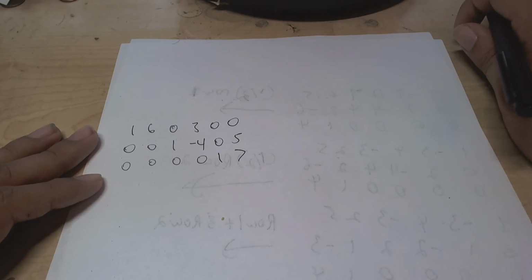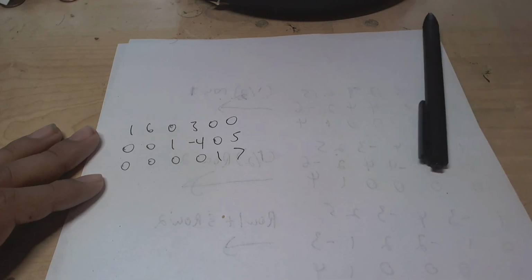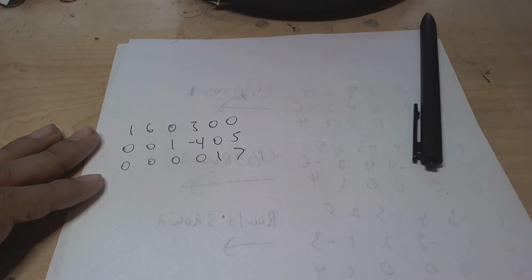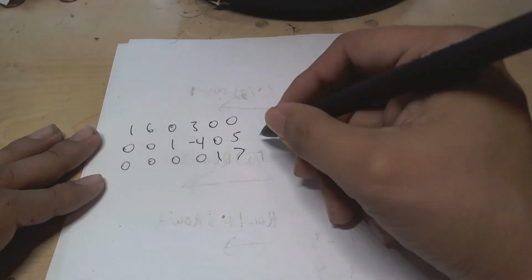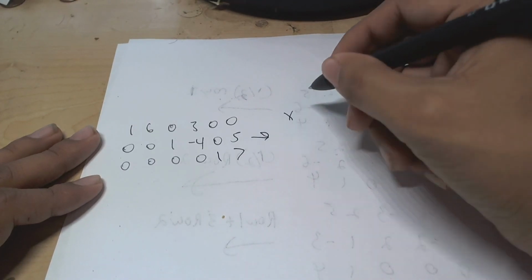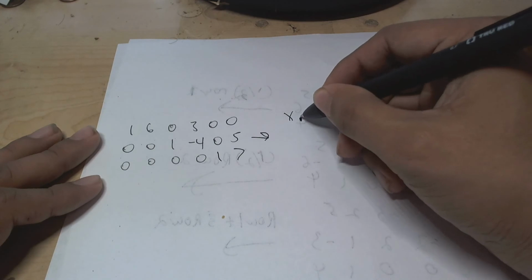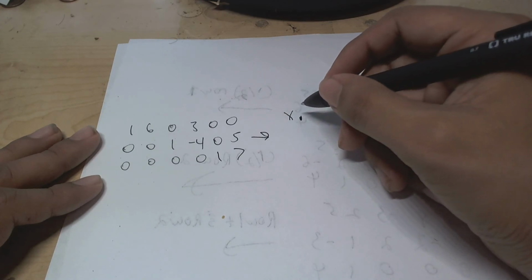From here we see three things: basic variables, free variables, and general solutions, because it's in row reduced echelon form. I'm going to eventually explain what I mean by all of that jargon. What I'm going to do is convert this into the system of equations, just noticing that it's all in row reduced echelon form.